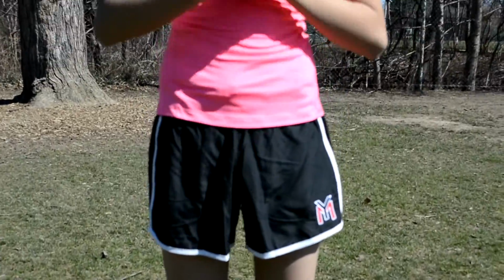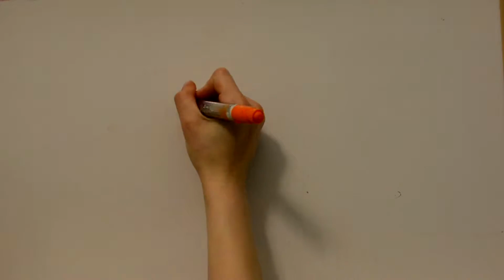Bill wants to know if he can catch a disc at 30 meters if he starts running when the disc is thrown. Let's find out. First, let's determine the forces acting on Bill.